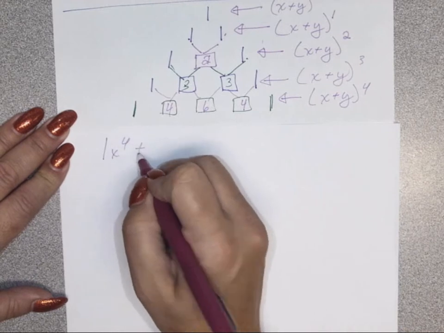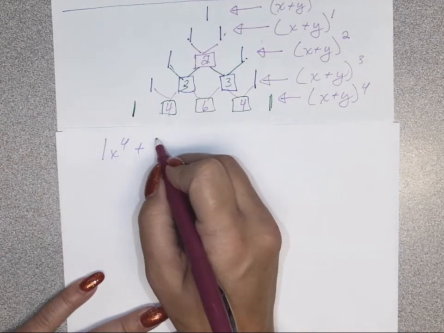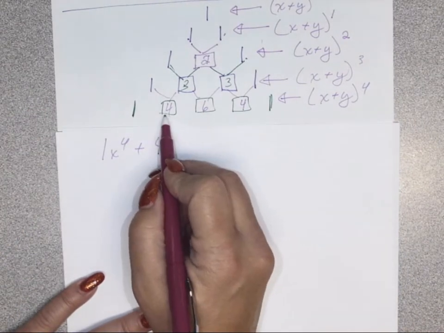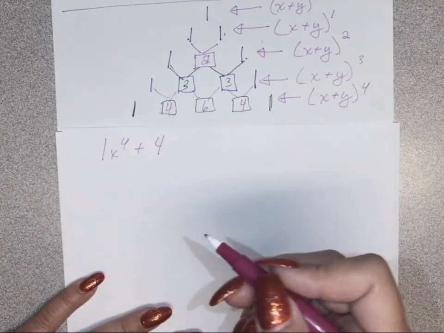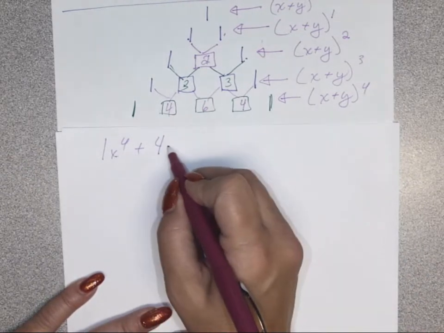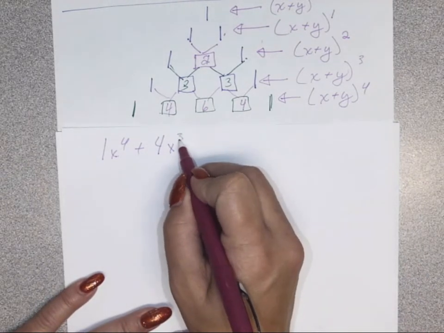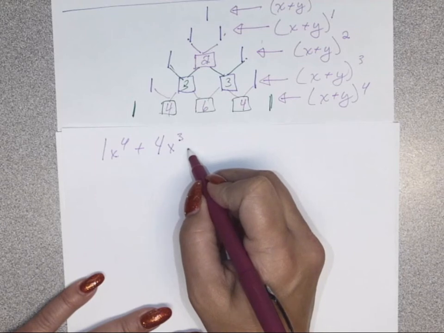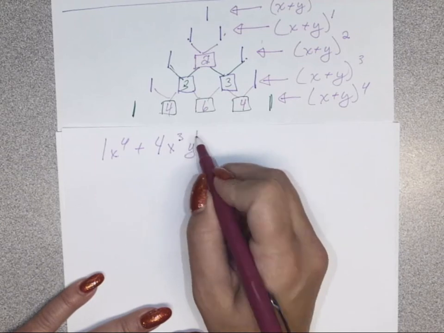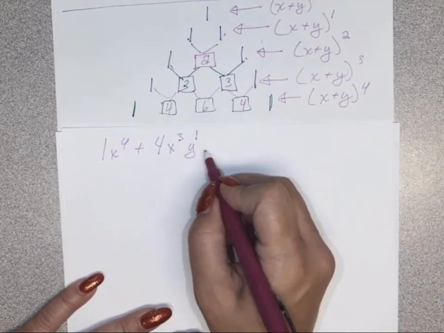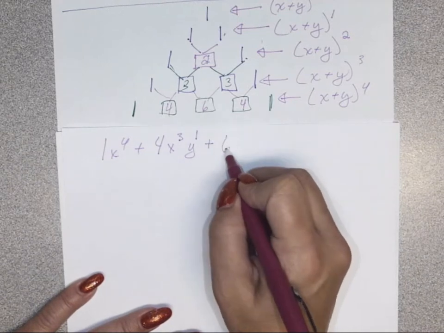X to the 4th plus 4, because that's that coefficient, right? And then just figure out the exponents. This one's going to go down by 1, so it's x to the 3rd. And then the y goes up by 1, so y to the 1st. That adds up to 4. I'm good. Plus, the next term is 6.